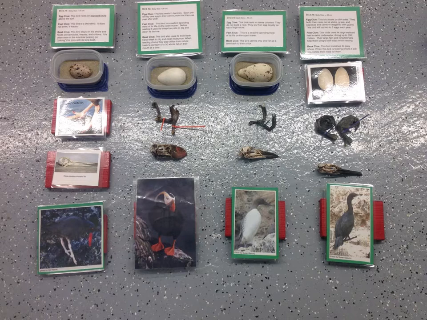As I said before, the description and the steps to do this activity is on your station support sheet. The station support sheet also tells you which clues to read in which order.